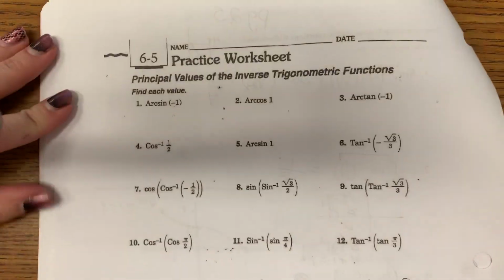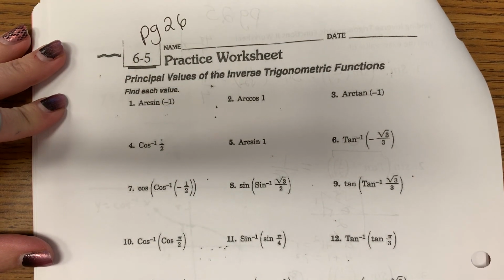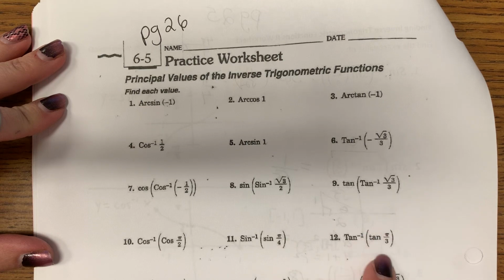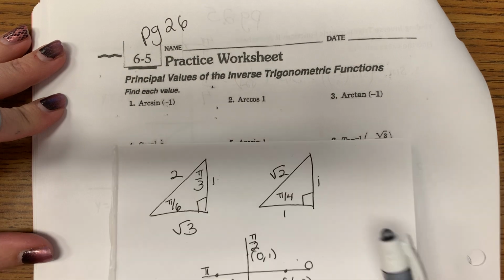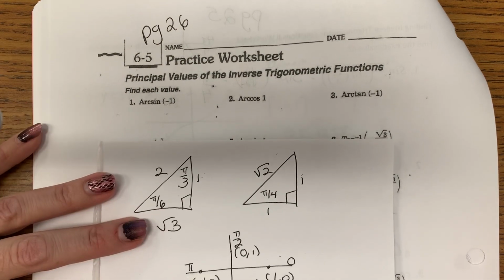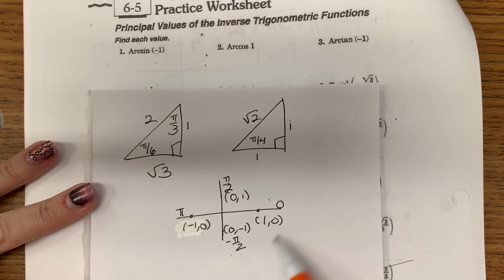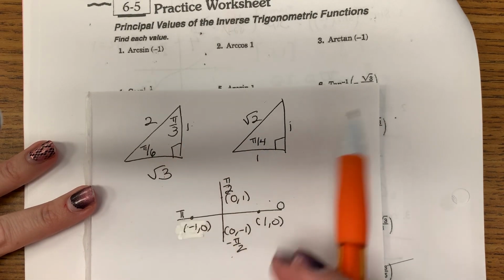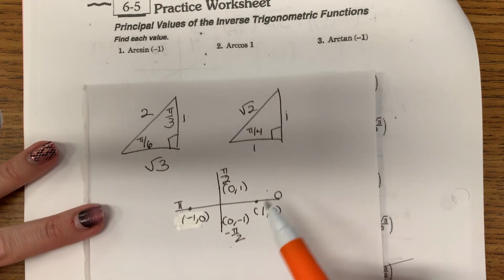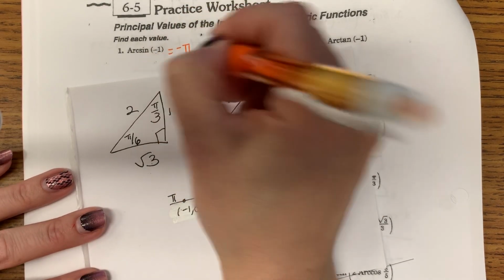All right, so that was page 25. Now to page 26. It looks like for most of these, at least for the beginning ones, I'm going to need my special angles again. So number 1 is saying, what angle gives me a sine value of negative 1? So that's going to come from my quadrantals because there's no opposite and hypotenuse that are the same. So sine is the y coordinate, that's down here. So negative pi over 2 is my answer.